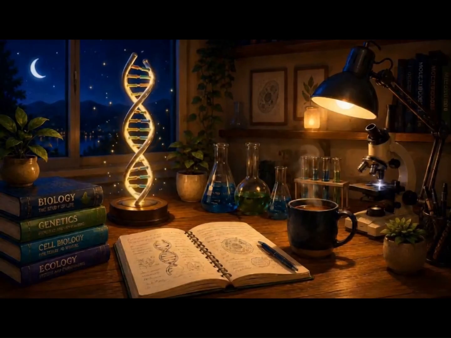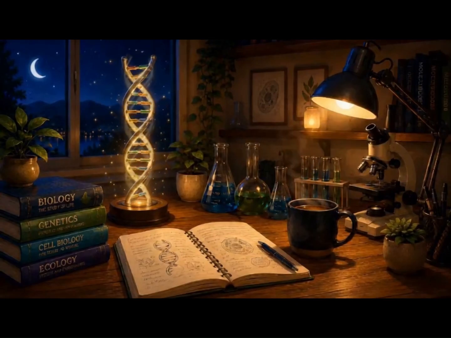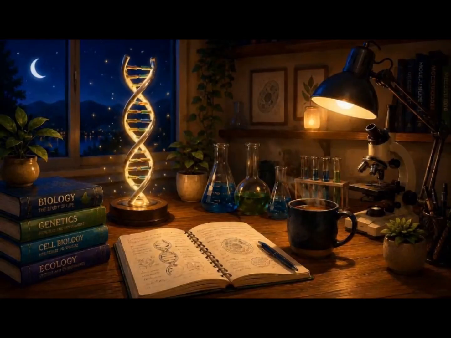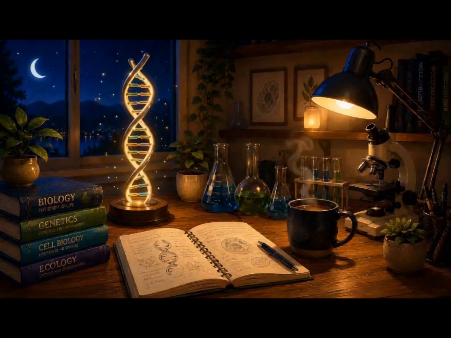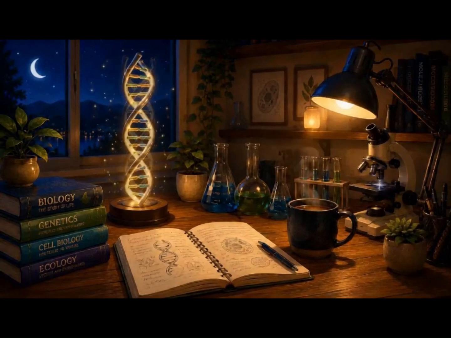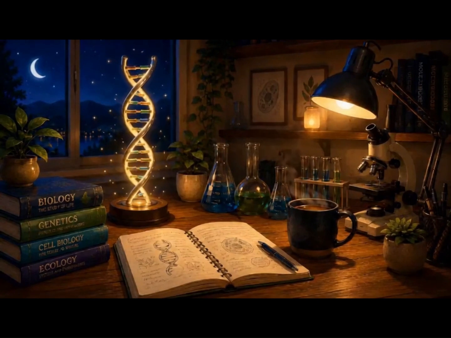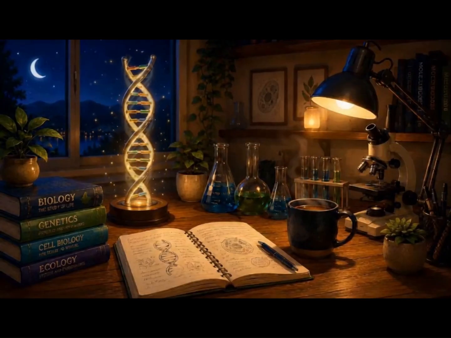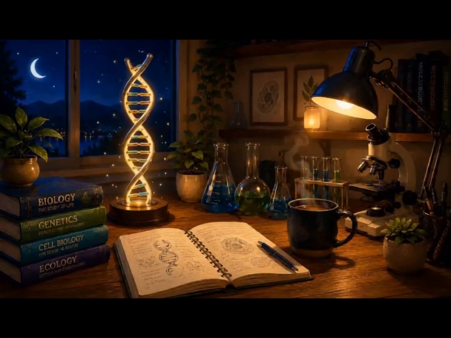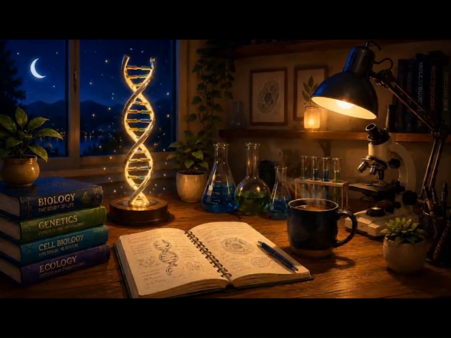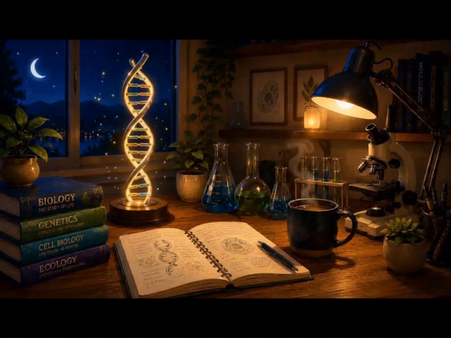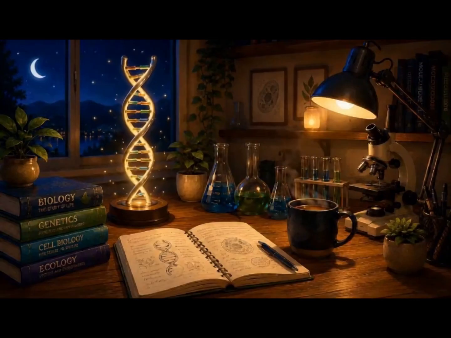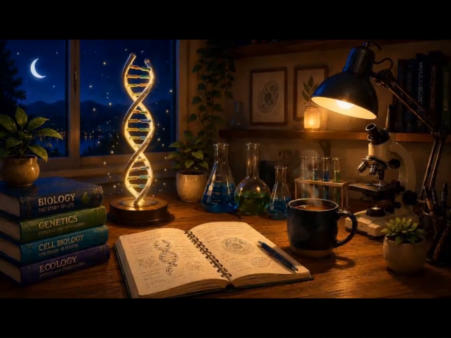Tonight, we are going to begin with nucleic acids. That sounds like a heavy phrase, but it is really just the name for a group of molecules that store and use biological information. The two nucleic acids you need to know are DNA and RNA. DNA is the molecule that stores genetic instructions. RNA is the molecule that helps use those instructions, especially when cells make proteins.